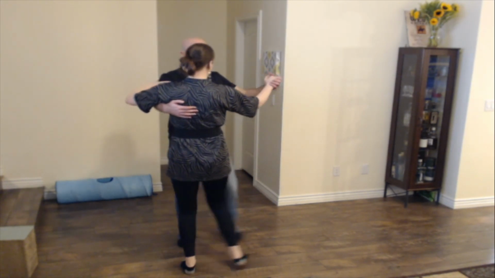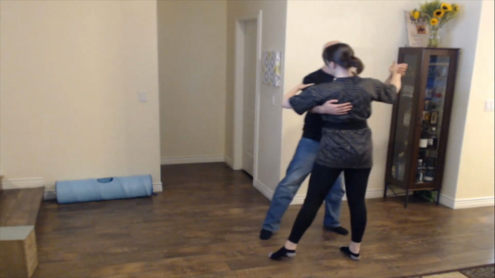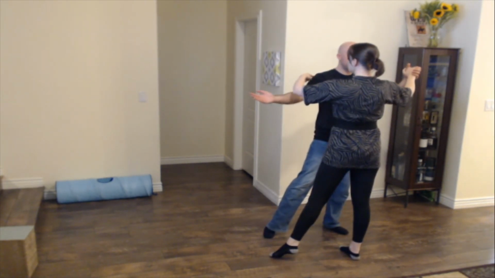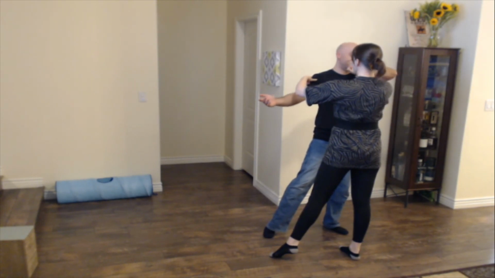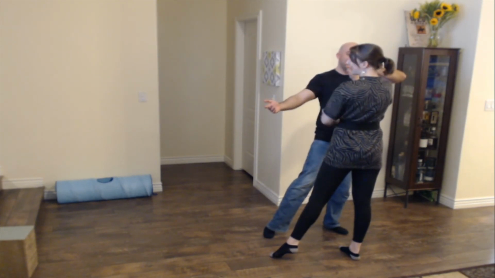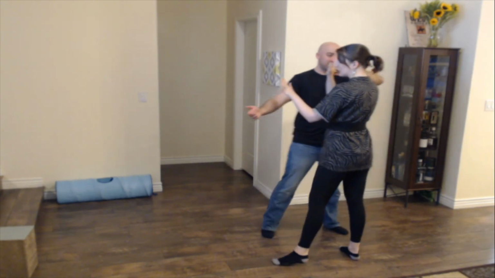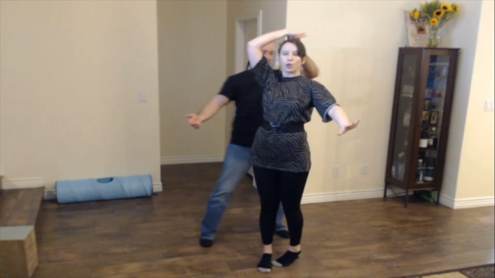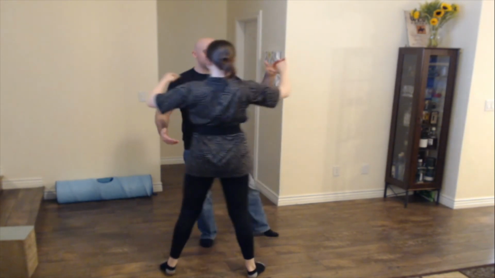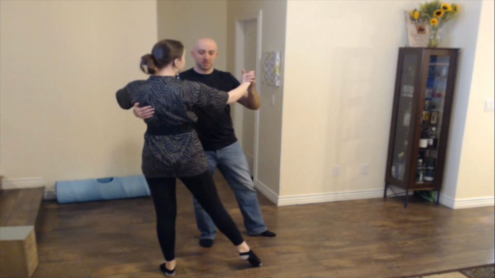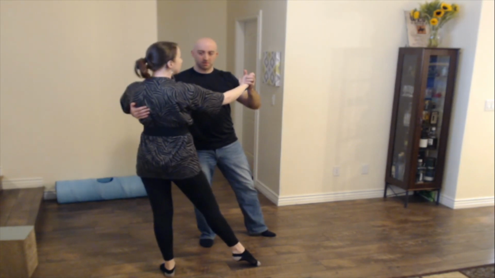So we have 1, 3, 1, and then I'm gonna have the lead release his arm, check his watch, so his fingers are pointing to the right. He's gonna keep doing his canter. I'm gonna step to my left, close and turn, take a side step with my left. Okay. So as you're going 1, 3, 1, I'm turning. And it's a pencil turn for the lady.